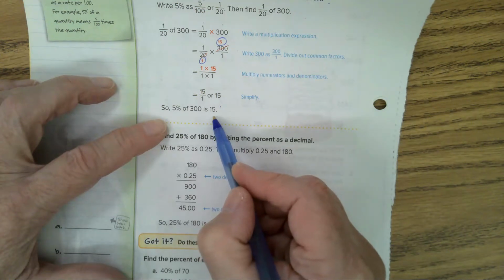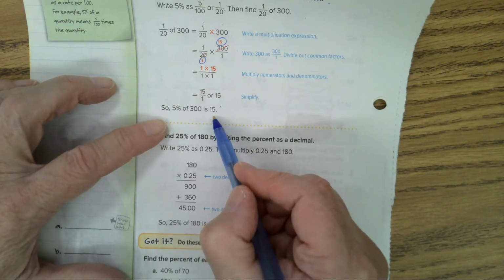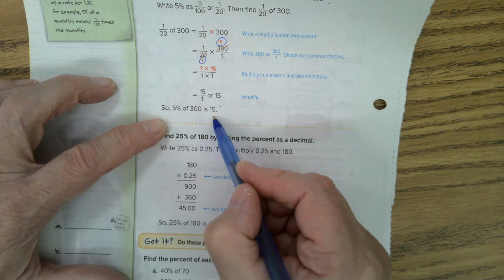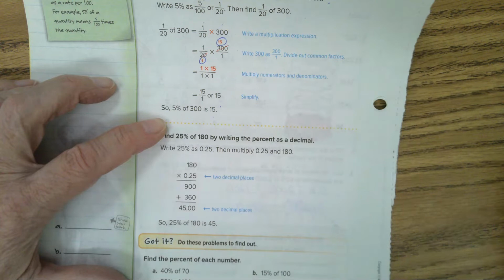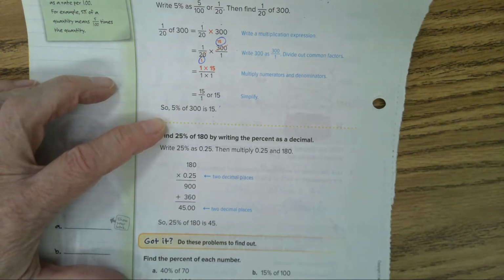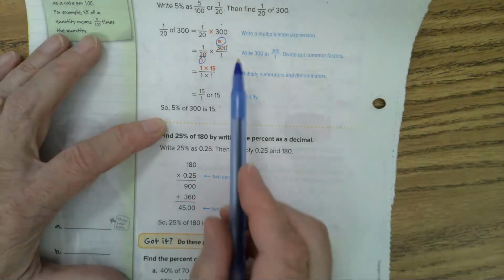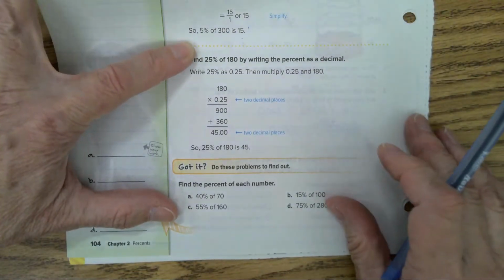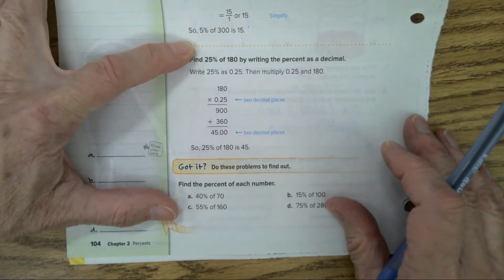Yes? So if you know it's 5%, like 5% of 100, could you just multiply that by 3 to find that? 5% of 100? Yeah, so then you can just multiply 5 times 3, because 100 times 3 is 300. Okay, but yeah. Oh, I can see on this one because it was 300, yeah. But for 100, 5% of 100 is 0.05 times 100, which would be a little different.